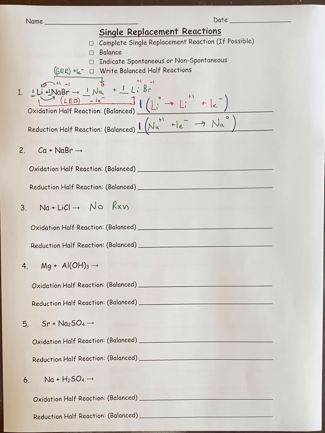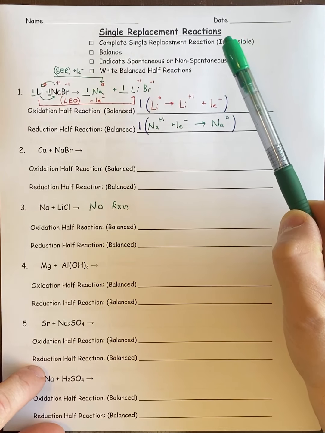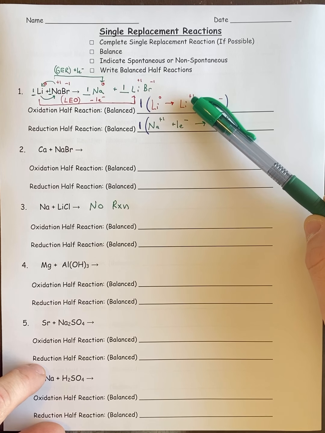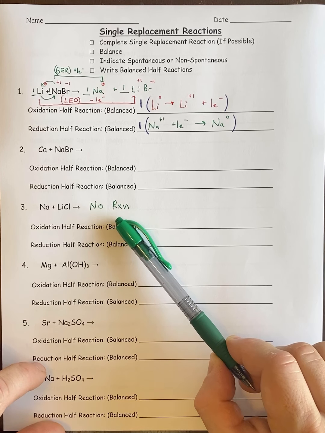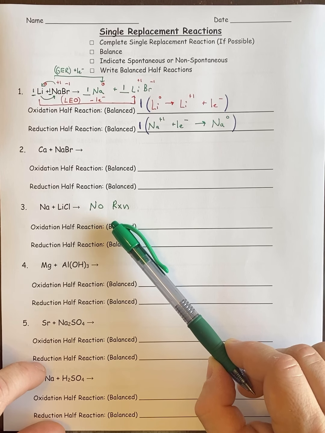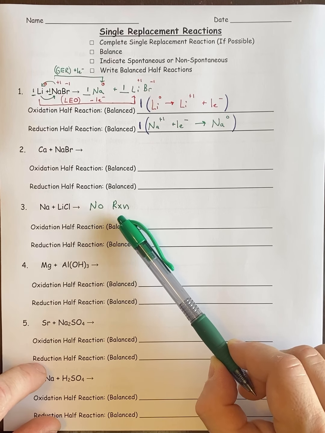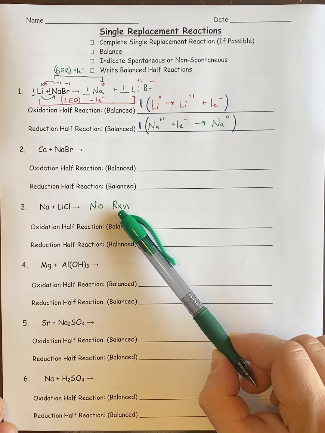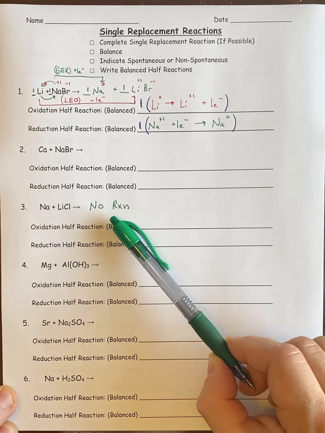The last question, which some people ask, is spontaneous versus non-spontaneous. It's real easy. The reactions that happen based off table J are always spontaneous. The only ones that would be non-spontaneous would be like number 3. If a scientist forced this reaction to happen by hooking it up to an electrolytic cell, we could force the non-spontaneous reaction to occur, but in nature that will never happen. Only spontaneous reactions occur in nature. In a lab, we can force non-spontaneous ones to happen, and that's it.